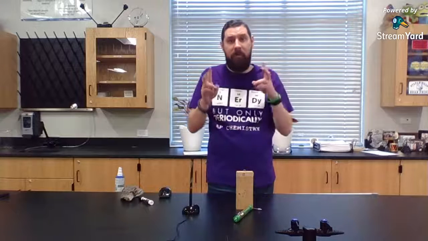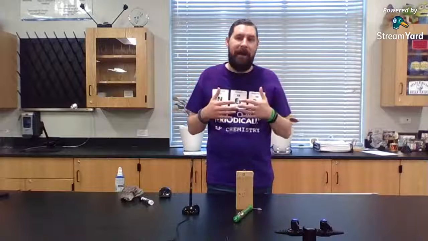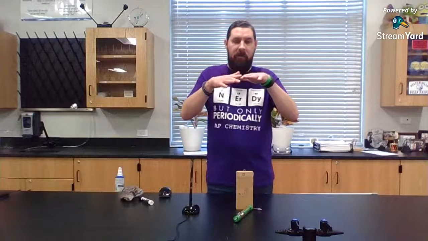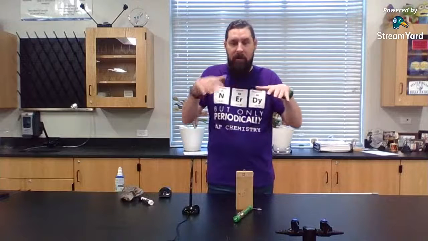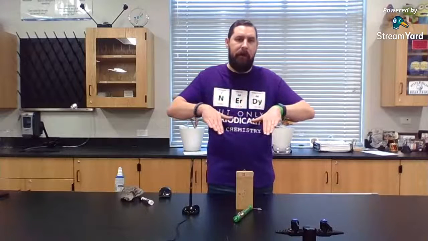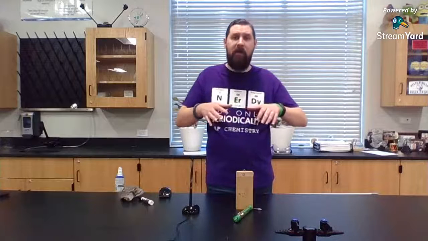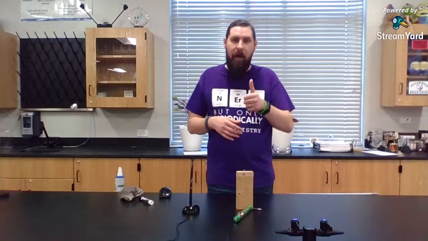So that object wants to sink through that trampoline, but it can't, because instead of just opening up a space and falling through, it stretches the trampoline. And as it stretches that trampoline, you get a tension force, and that tension force is acting upwards.